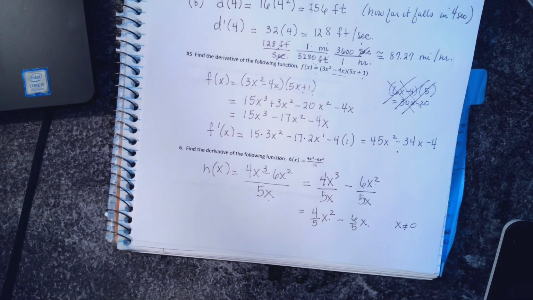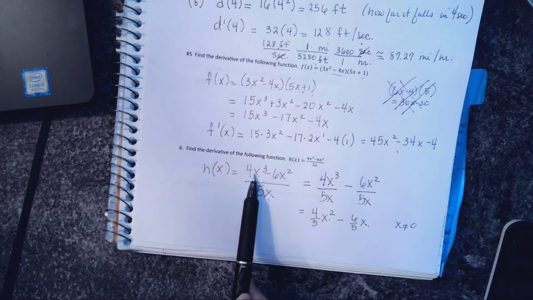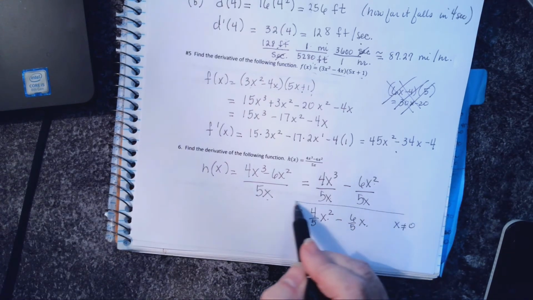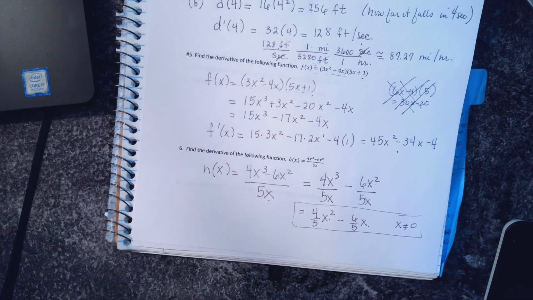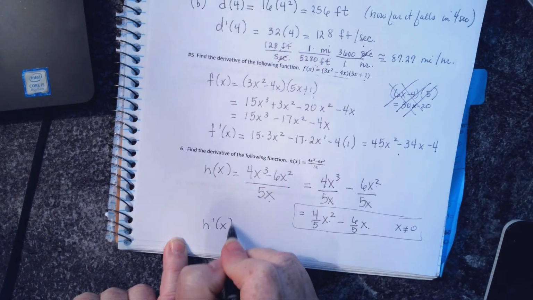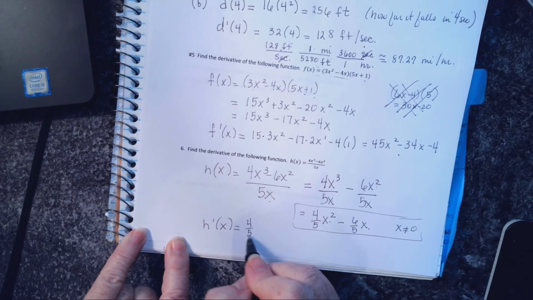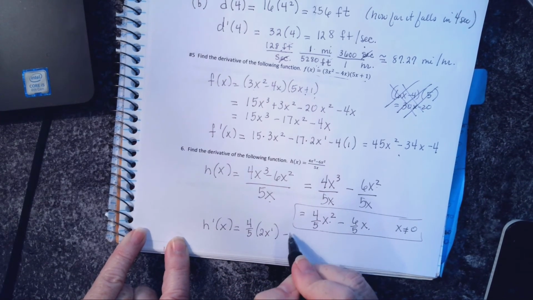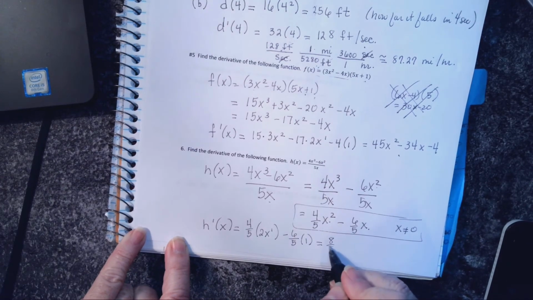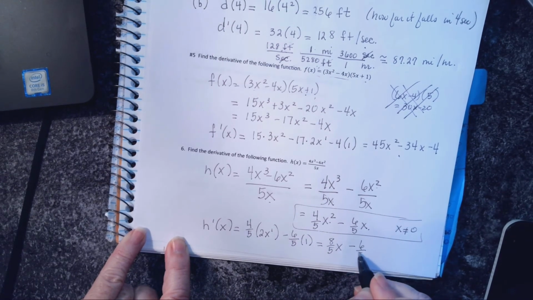It's like when we were finding where we have a hole in the graph, we would have a hole in the graph at x equals 0 here because it would cancel with something in the numerator. Now, if you prefer, rather than breaking this fraction apart, you could have just factored out an x and then canceled it like that as well. All right, so this would be the new version of my original function. Those two functions are equal, but I know how to take the derivative of this one. So we would have h prime of x is 4/5 times 2x to the first minus 6/5 times 1, or we would end up with 8/5 x minus 6/5.